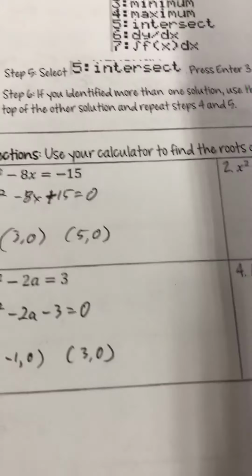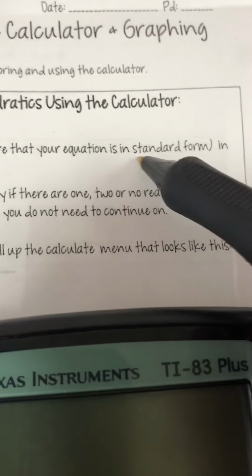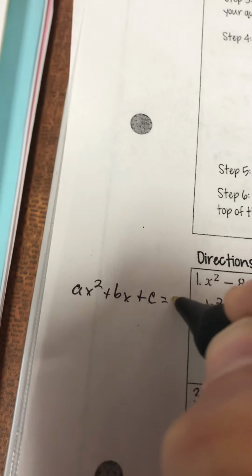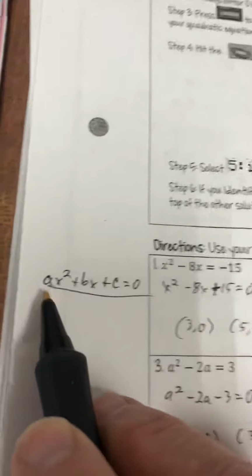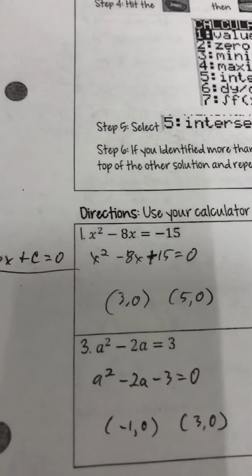First of all, you've got to put these into standard form as it says in step 2. Your equation is in standard form, so you've got to put it equaling 0. Remember that standard form is ax squared plus bx plus c equals 0. So you have the a, b, and c there. The x squared comes first, then the x, and then the number without x if you have one. If you have those, you put them in that order.